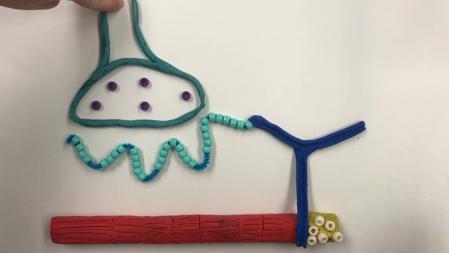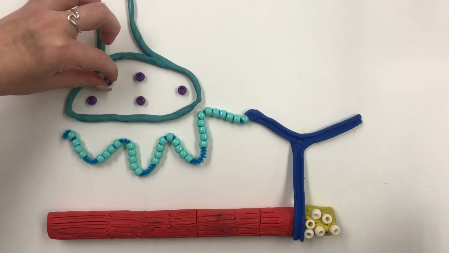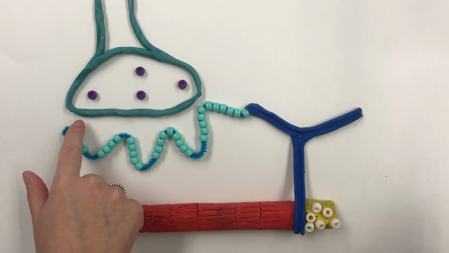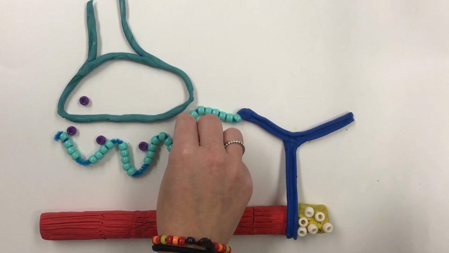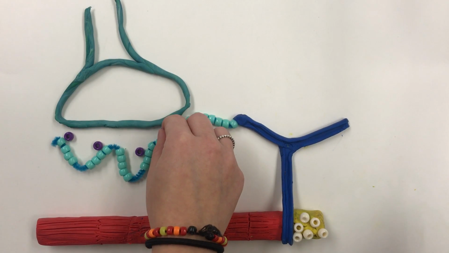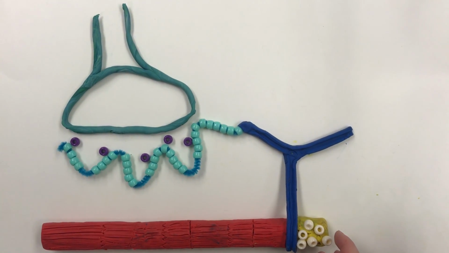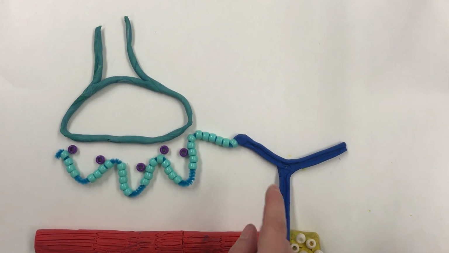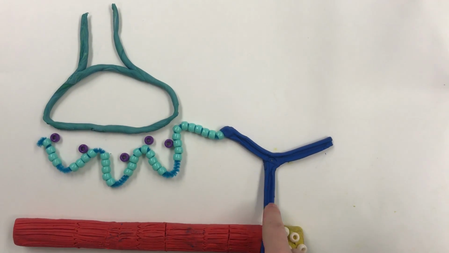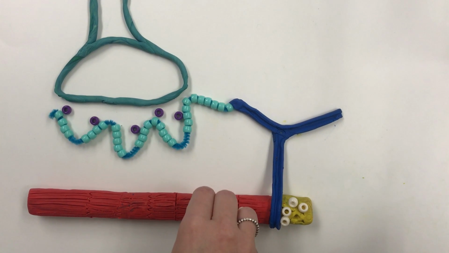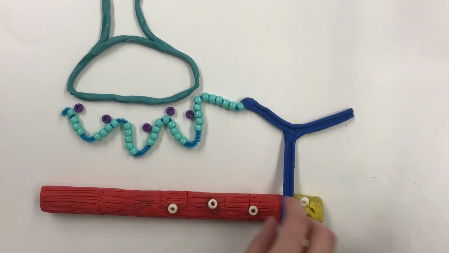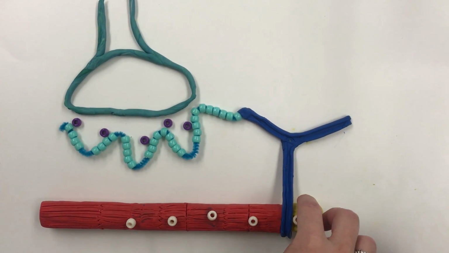An action potential travels down the axon to the axon terminal, where it releases neurotransmitters into the neuromuscular junction. The neurotransmitters then bind to ACh receptors, sending an electrical impulse down the T-tubule, which triggers the release of calcium ions into the sarcomere.